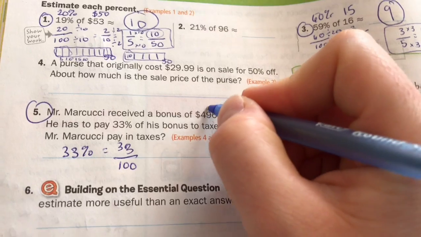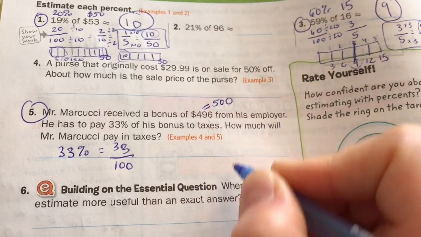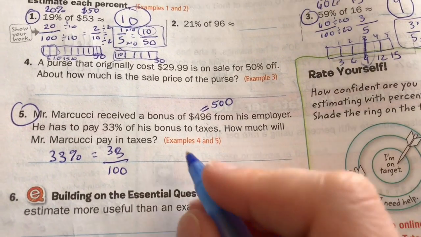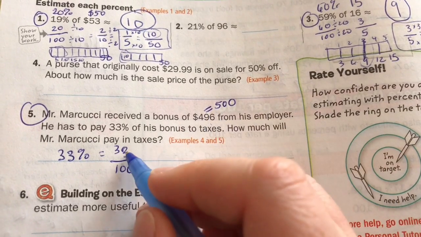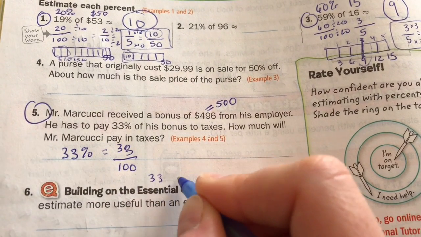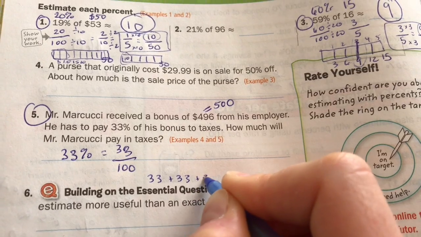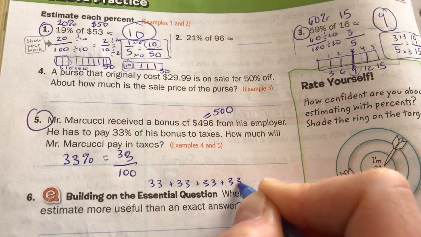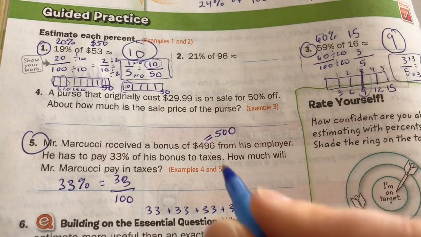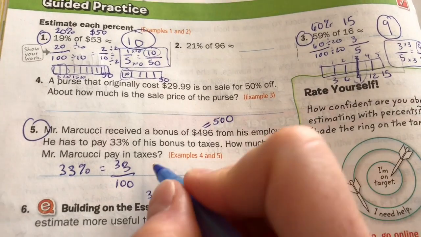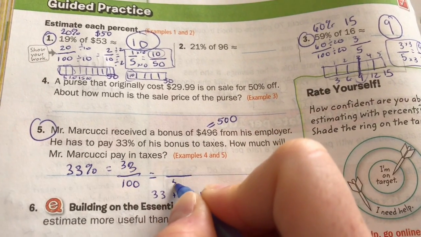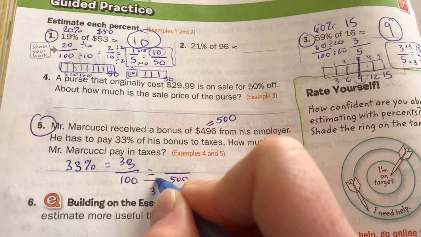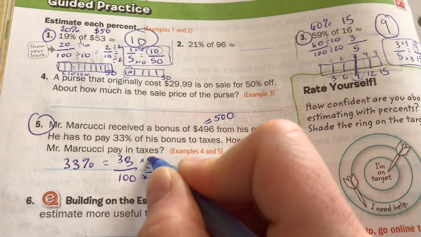This 496 is roughly $500. So I'm thinking I need 5 33s. 33 plus 33. You can add it 5 times, or you can multiply it by 5, right? Because you're thinking, what is it to 500, times 5.